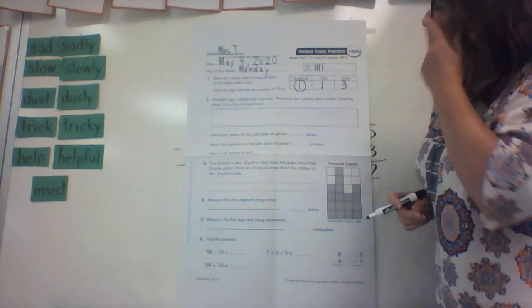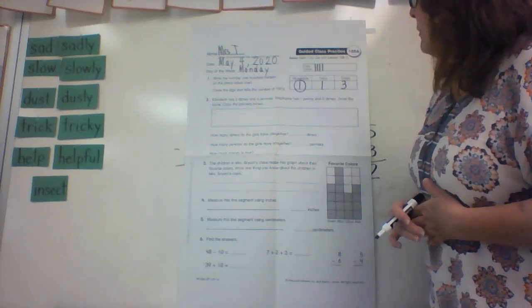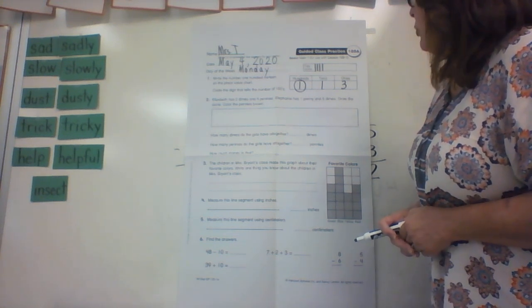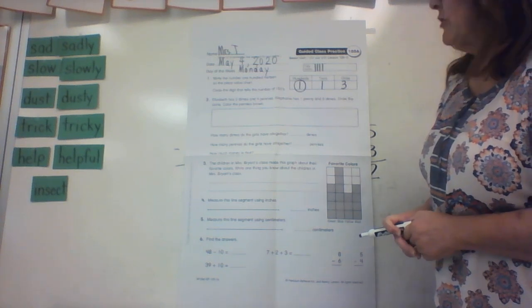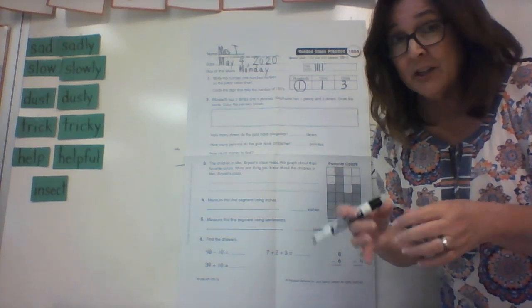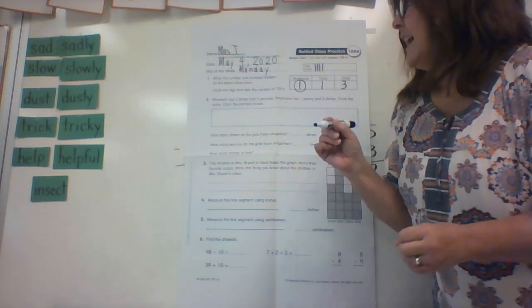All right, number 2. Let's listen to our story problem, figure out what to do, and then we'll draw our picture. Elizabeth has 2 dimes and 4 pennies. Stephanie has 1 penny and 5 dimes. Draw the coins and color the pennies brown. Okay. We have to draw all the coins. And you know how we draw our coins. The dime is a circle with a 10 in the middle. The penny, little bigger circle with a 1 in the middle, right?